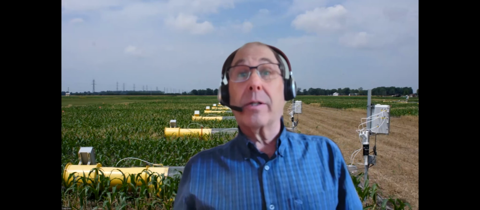Yeah, so we cultivated that zone through the cereal rye, had really good emergence and good yields with that as well. So yes, it was sprayed out and then planted into the sprayed cereal rye.